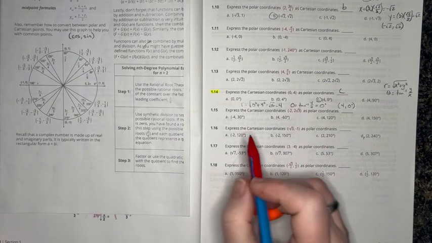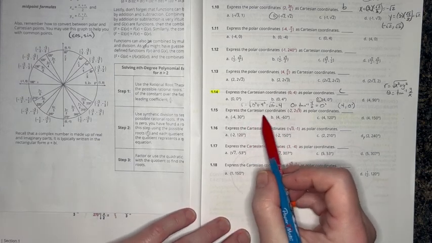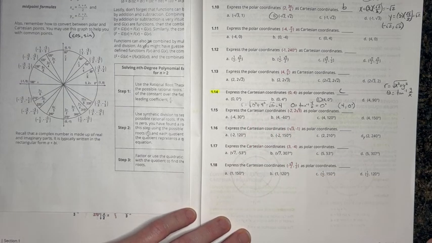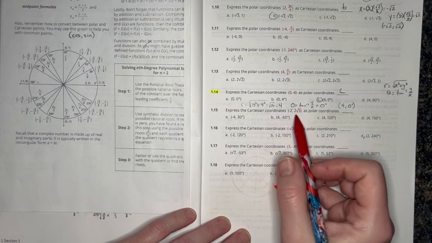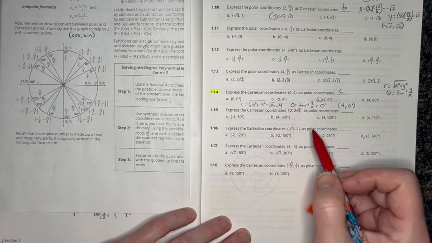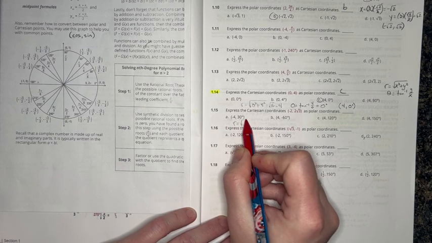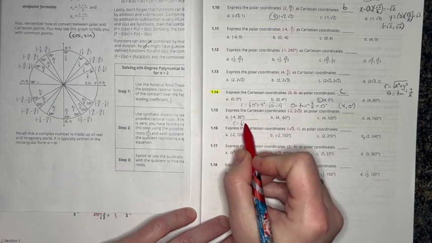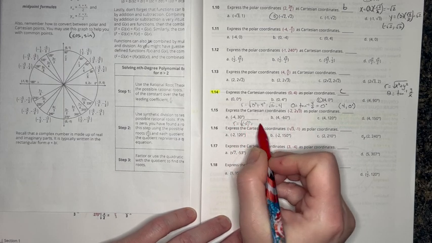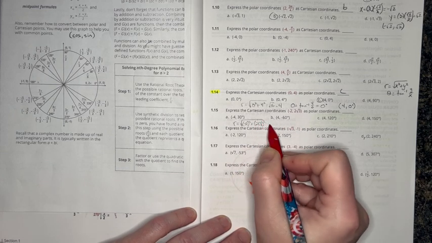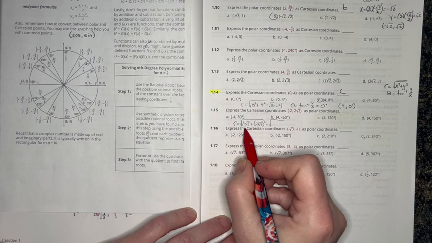All right. Let's look at another one. Express the Cartesian coordinate -2, 2 times the square root of 3 as polar. Let's switch it over to polar. Yeah, that's what we're doing. Okay. So r is going to equal the square root of -2, the quantity squared, plus 2 times the square root of 3, the quantity squared.